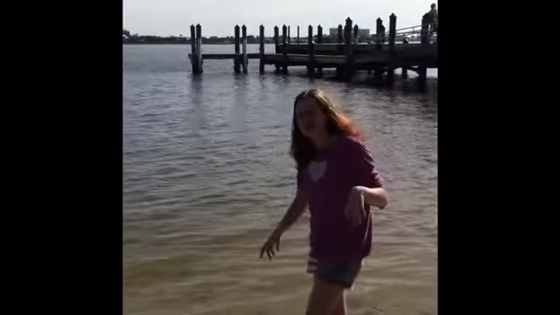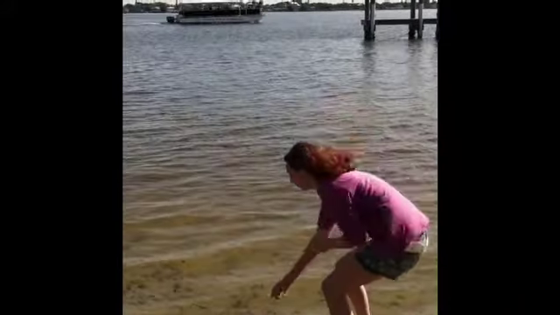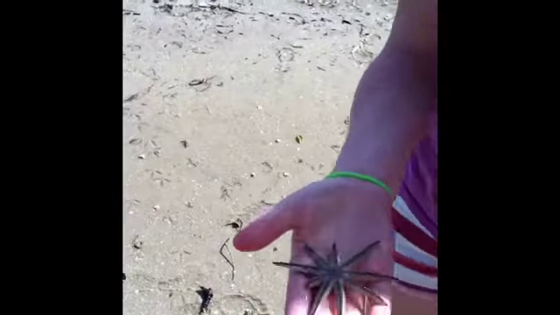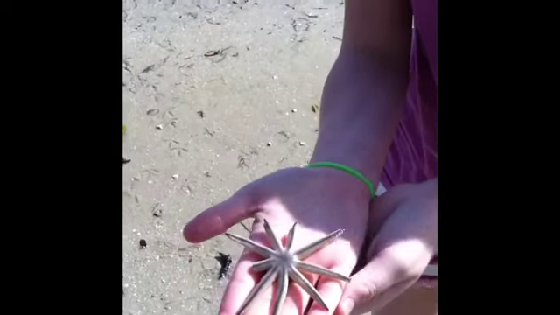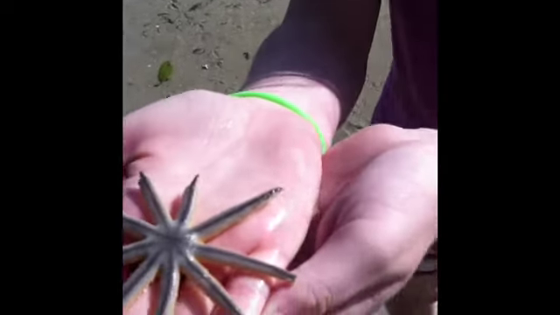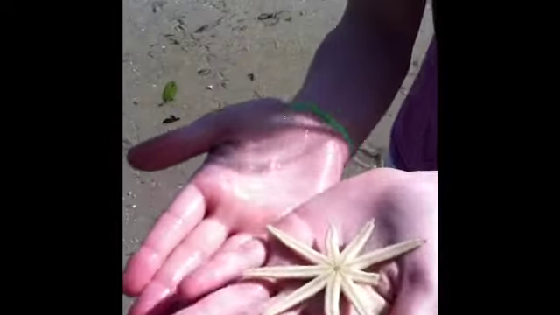Okay, so right now I'm at Bowditch Point, which is a beach down at Fort Myers Beach. Oh my goodness, look! I found a starfish! Okay, so I found that in the middle intertidal zone, which is almost to the lower intertidal zone, because right now it is low tide. And this starfish is a predator in the lower intertidal zone.